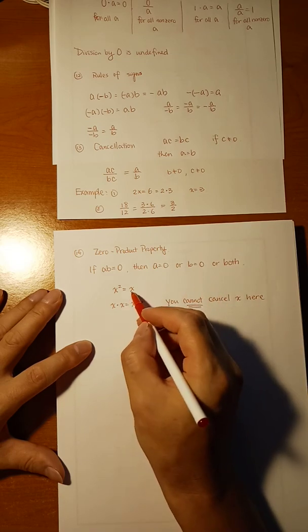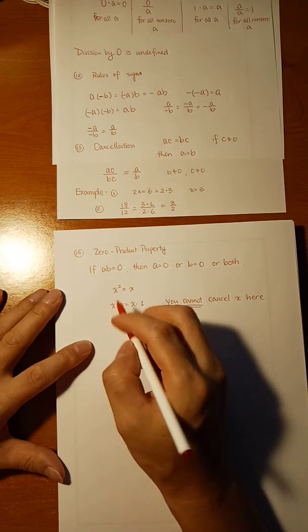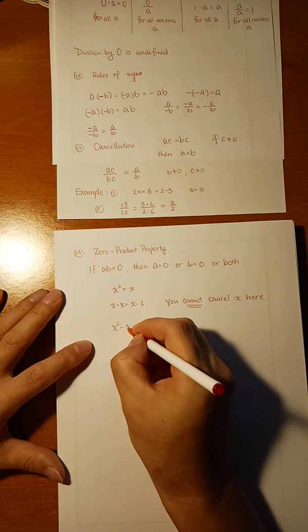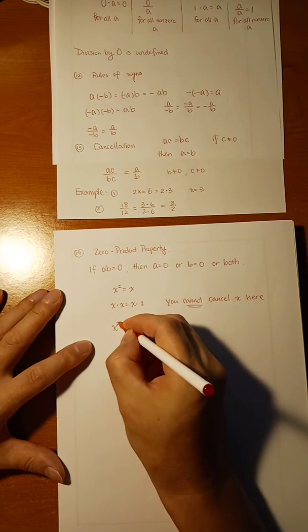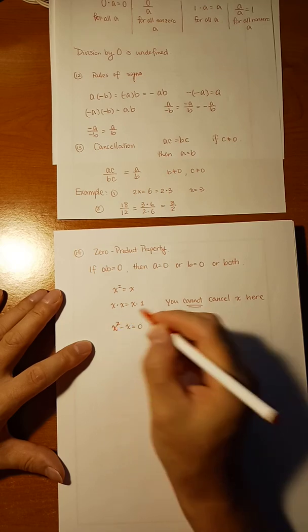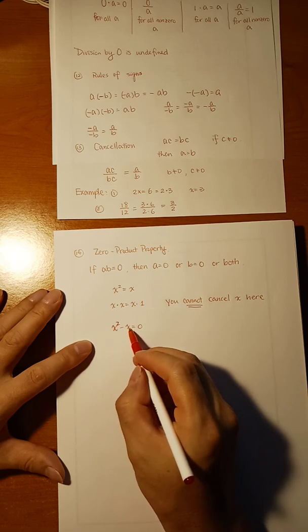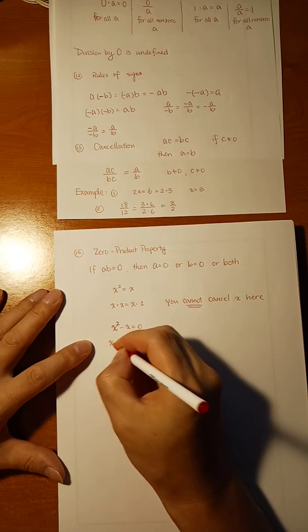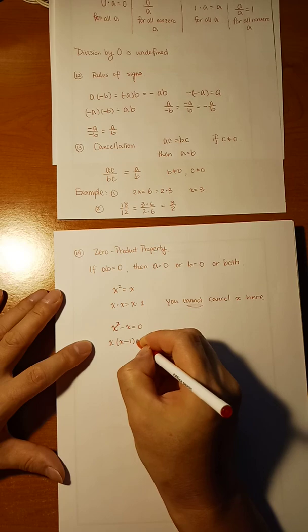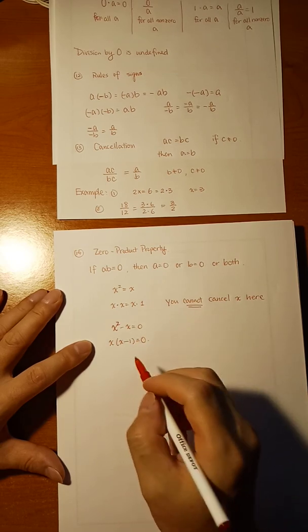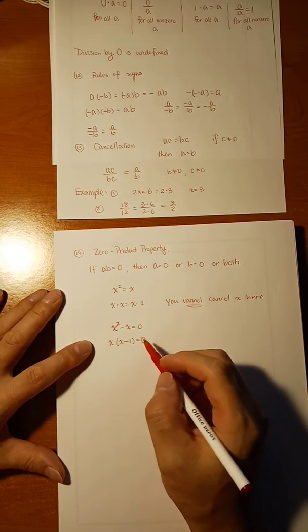The correct way is the following. You move this x to the left side, it becomes subtraction, right? We all know that. And then you see here's x squared, here's x. They have the common factor x. That's by the distributive property.